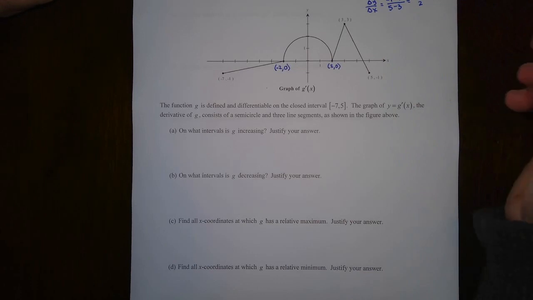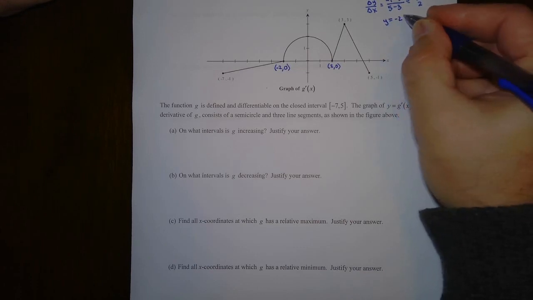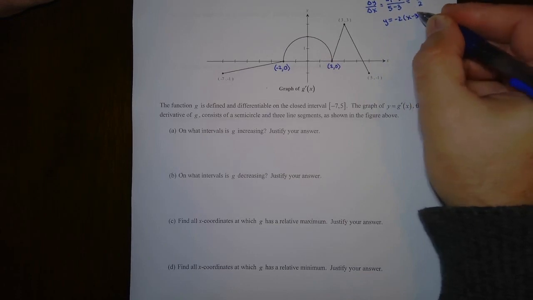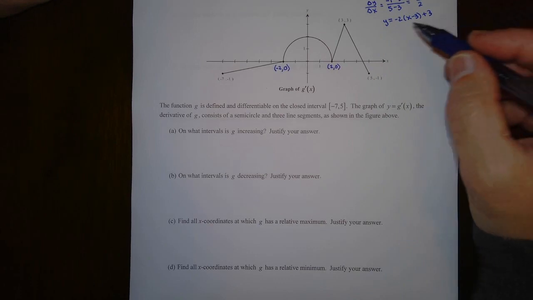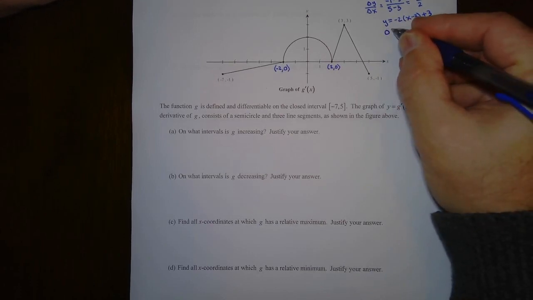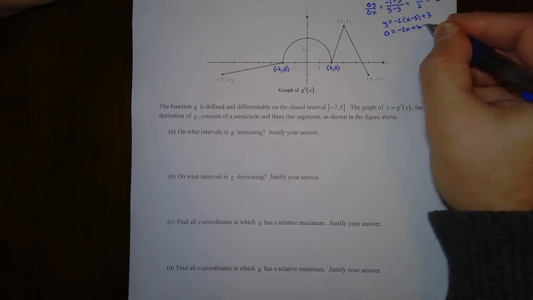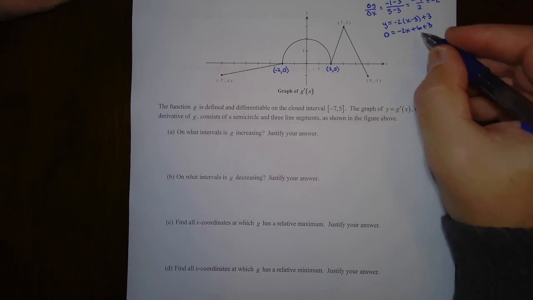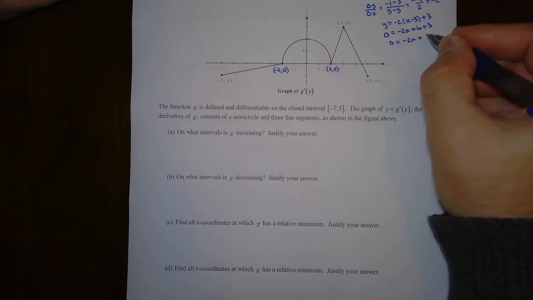Using point-slope form, I know that y is equal to -2 times (x minus 3) plus 3. And then I want to know when y is 0, so I set y equal to 0. That would be 0 equals -2x plus 6 plus 3, so 0 equals -2x plus 9.